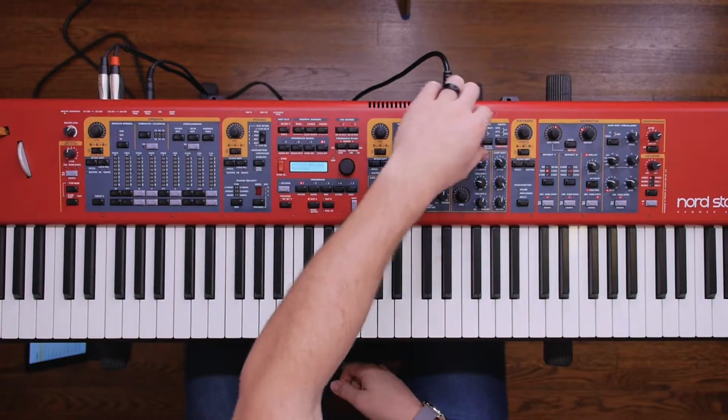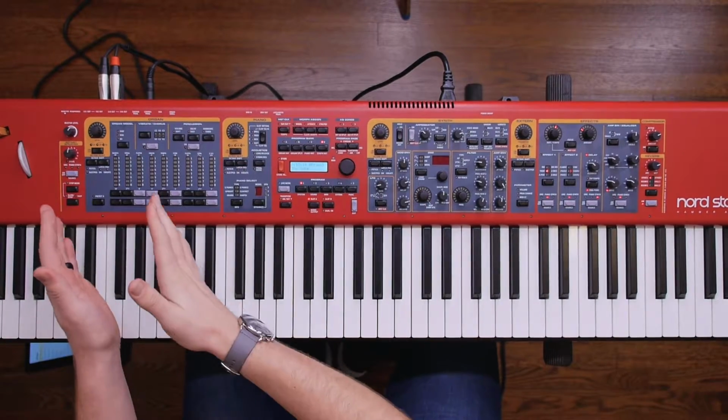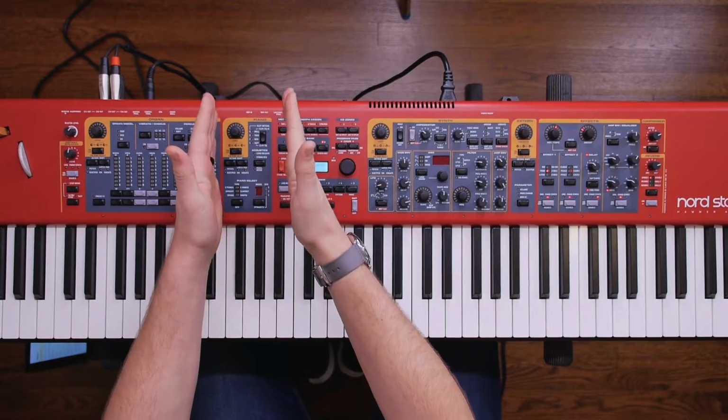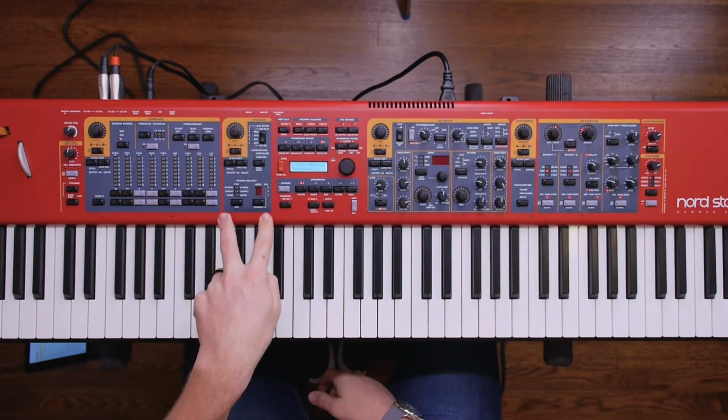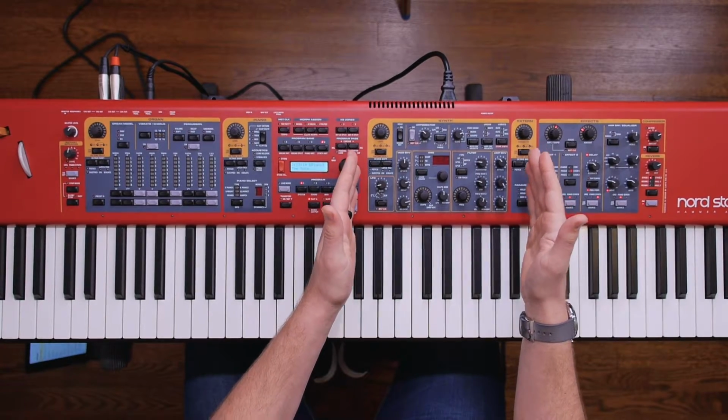Okay, so the first thing that you're going to notice about your Nord when you sit down in front of it is that there are these little orange tabs that tell you that there are different sections. There's three main sound engines. You have your organ, which is this section right here. You have your piano, which is this little guy right here. And you have your synth section. The synth section is actually, in my opinion, one of the most powerful sections. There's a lot going on here. We'll dive a little bit into that and show you what some of these things do.